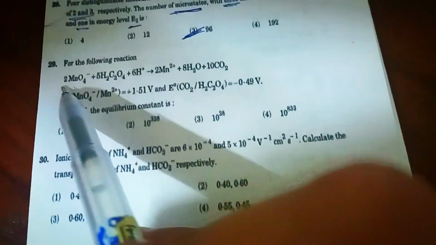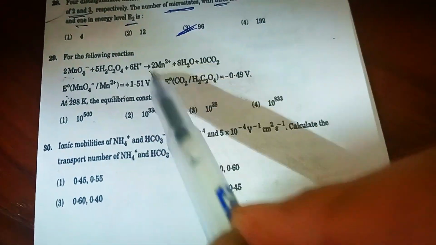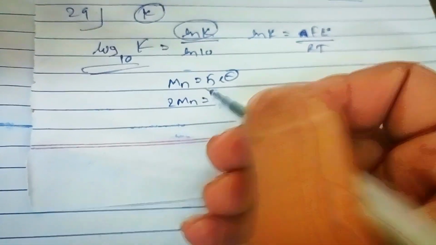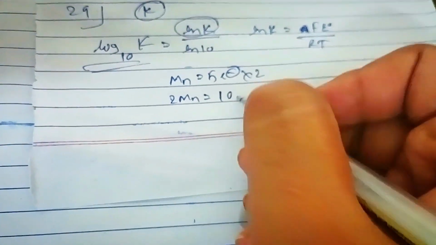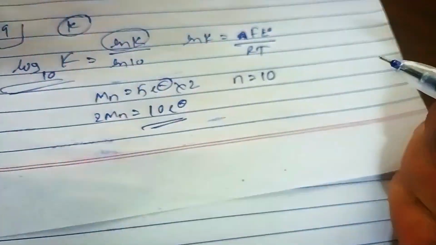So there are 2 moles of Mn utilized, giving product 2 Mn. So the Mn charge will be 5. 5 electrons are there in Mn. So for 2 Mn it is into 2, so 10 electrons. So n is equal to 10.